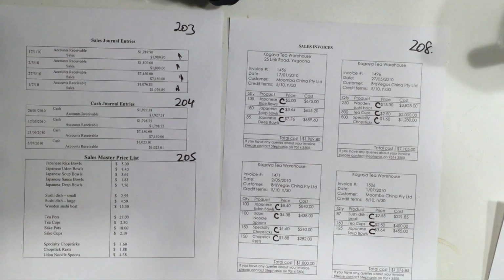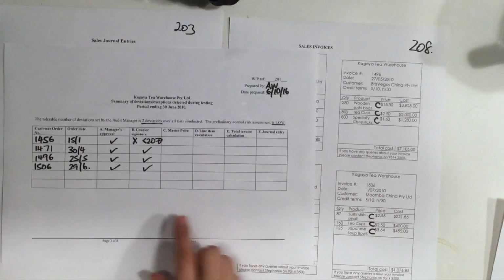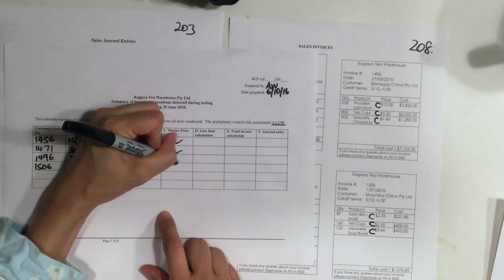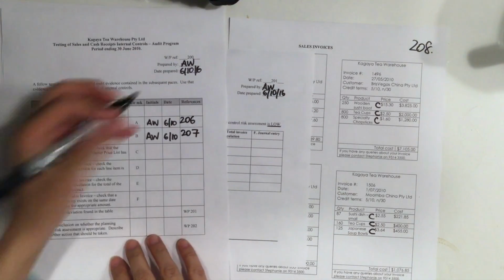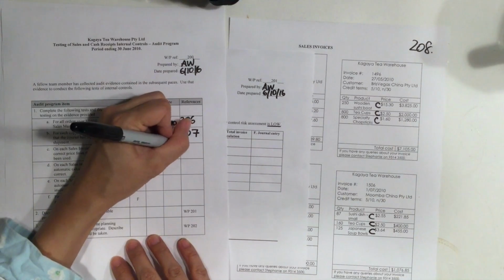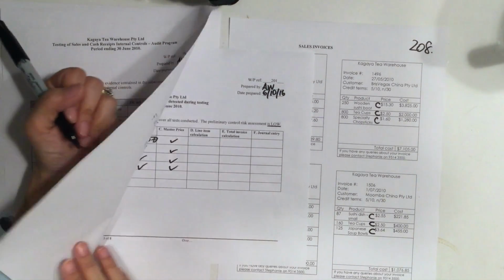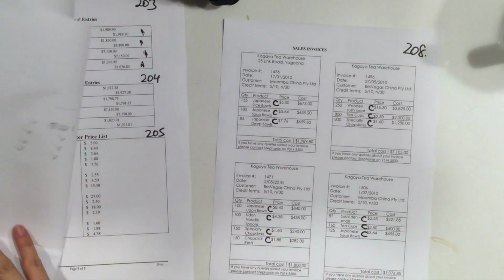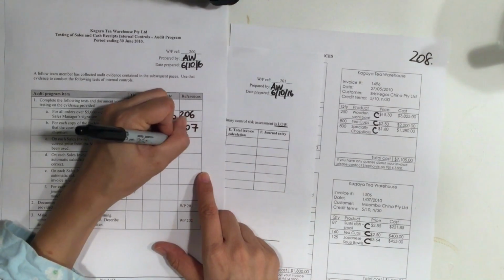Okay, so what we can see there is all of the prices are correct. I'm going to go back here. It's using the correct prices. And that's on work papers 205 and 208.